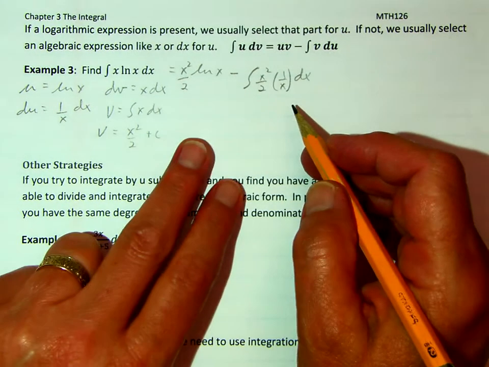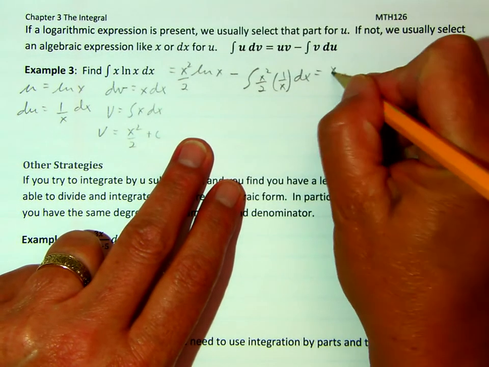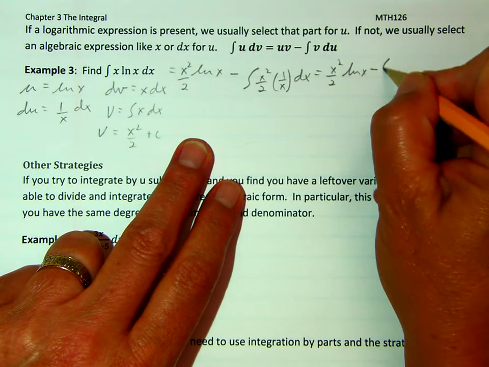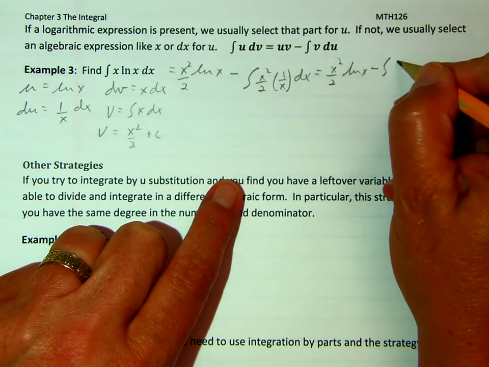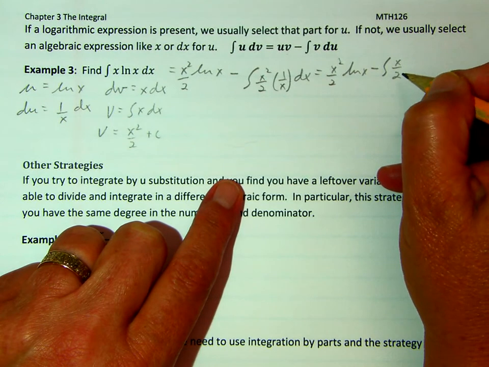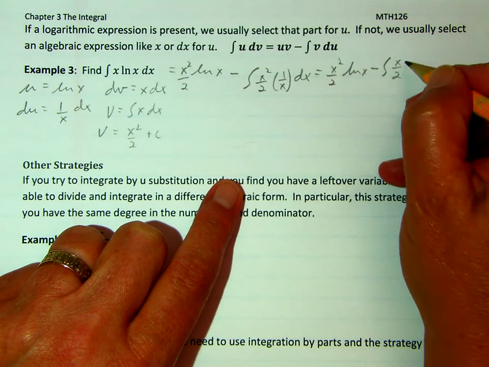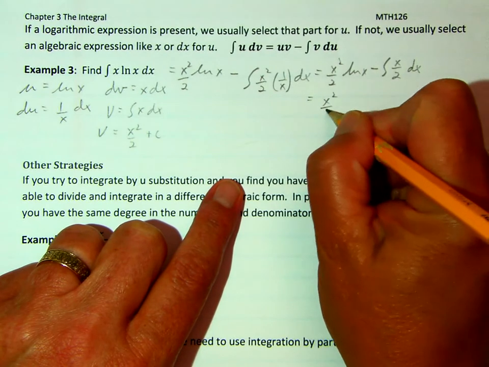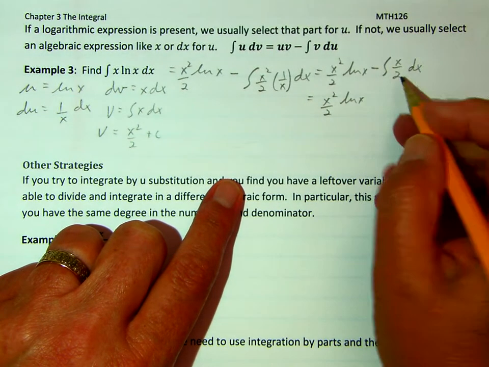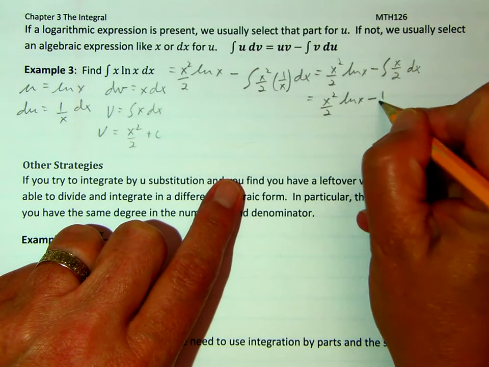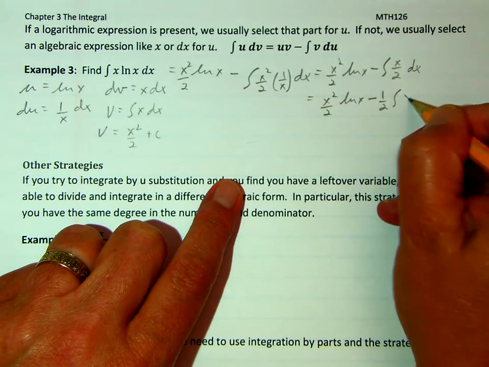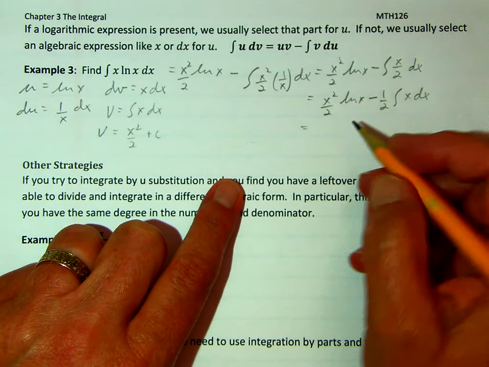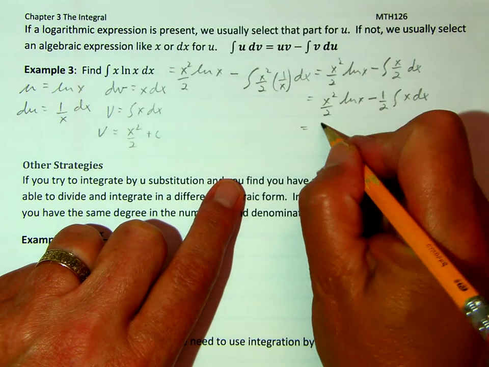But this is going to simplify nicely. So I've still got x squared over 2 ln x minus the integral of x over 2 dx. So now I'm going to pull this constant out, and now I'm ready to integrate that.